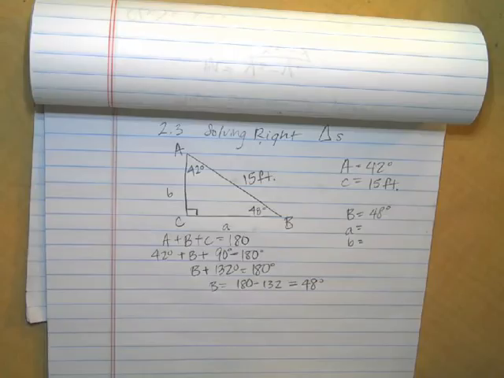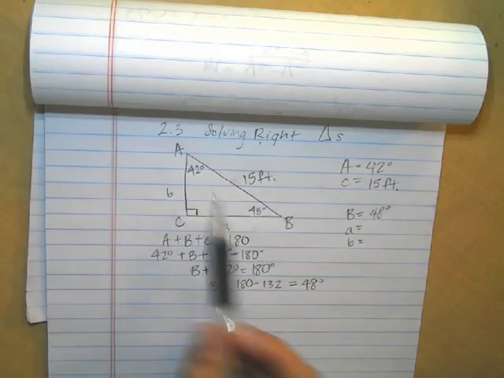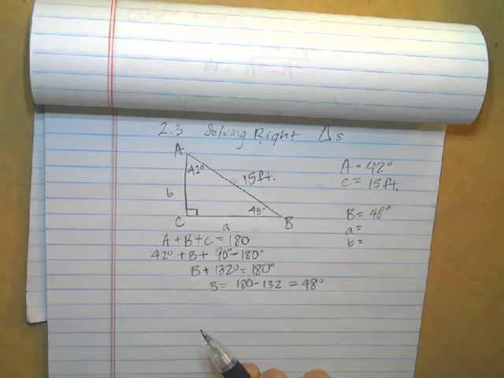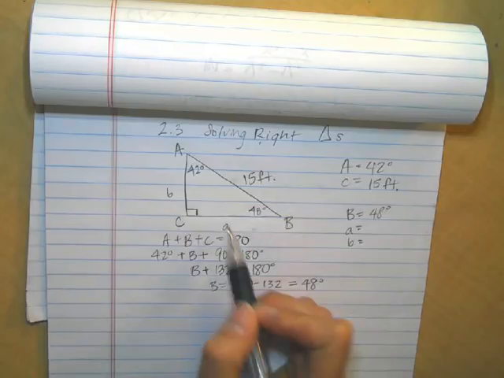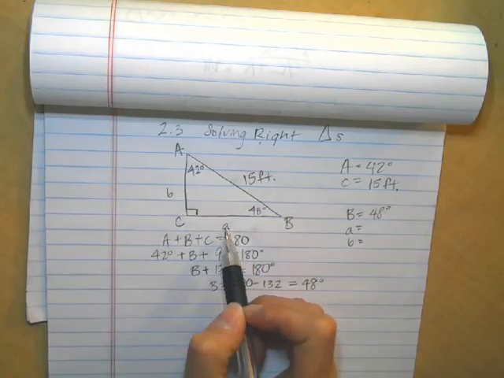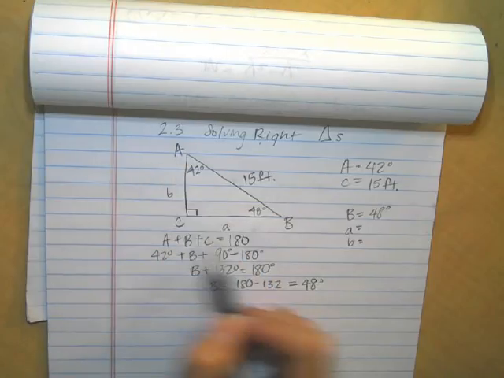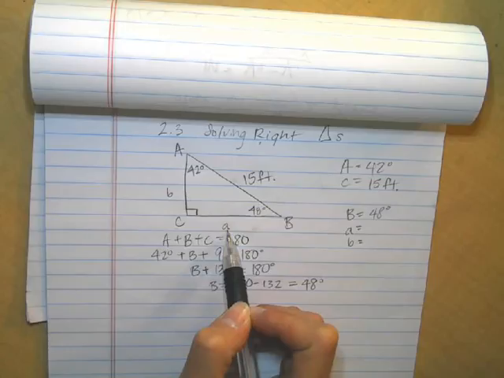So I found A. So now I want to find B. So now, instead of looking at A, I'm still going to look at what was given. So 42 and 15, but now I'm going to look at B. So I'm looking at this angle. This side is opposite or adjacent to this angle? Adjacent over hypotenuse. So what is adjacent over hypotenuse? Which trig function? Cosine. So I can say cosine of 42, so cosine of this angle, is adjacent over hypotenuse. So B over 15.